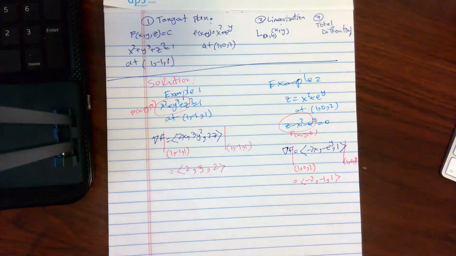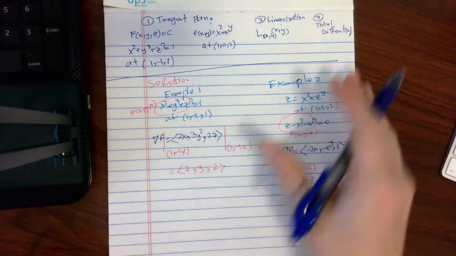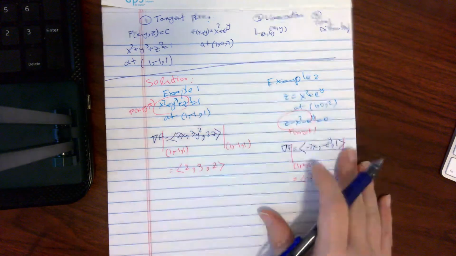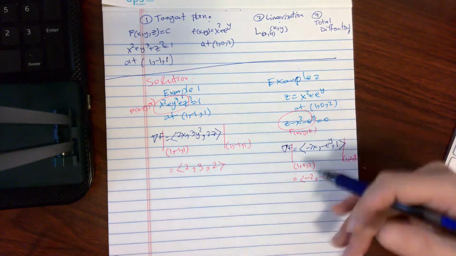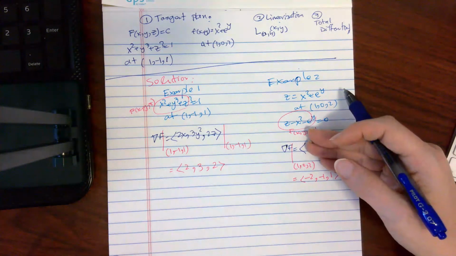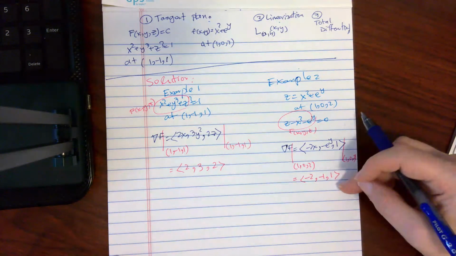So in here, side by side, example 1, example 2. In both cases, I had to set it up so all variables are on one side, and then I find the normal vector.